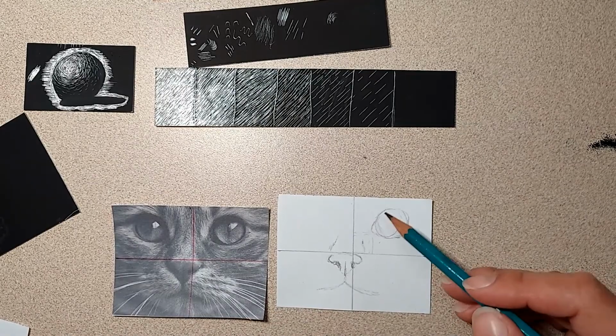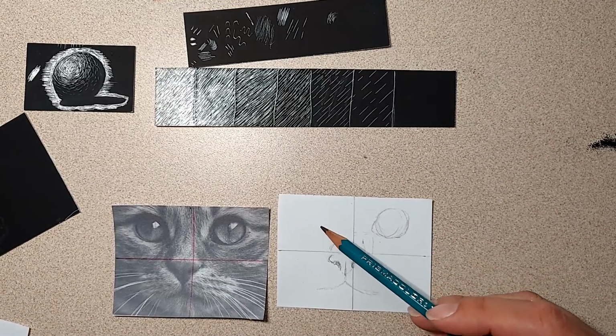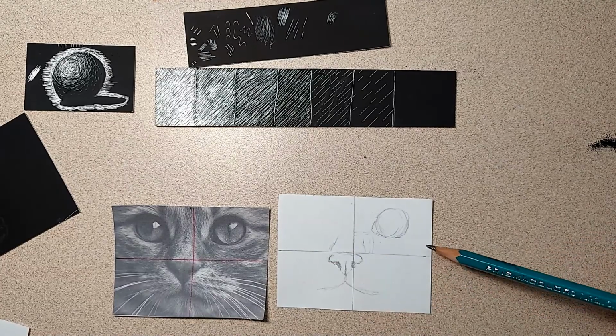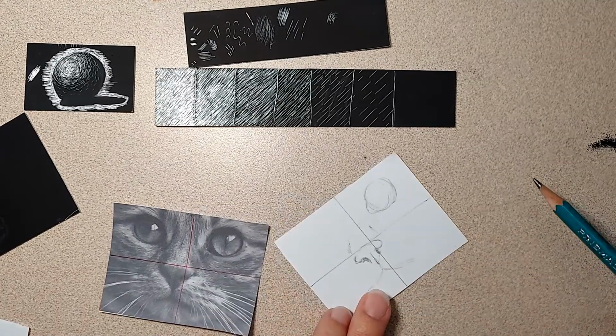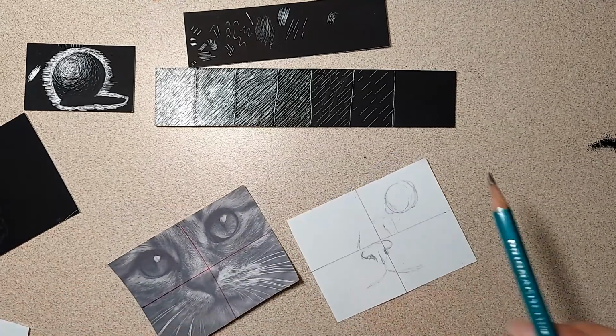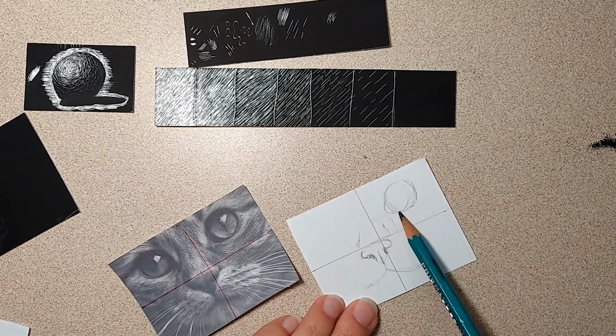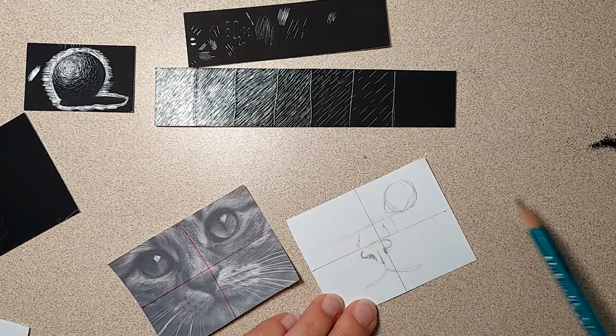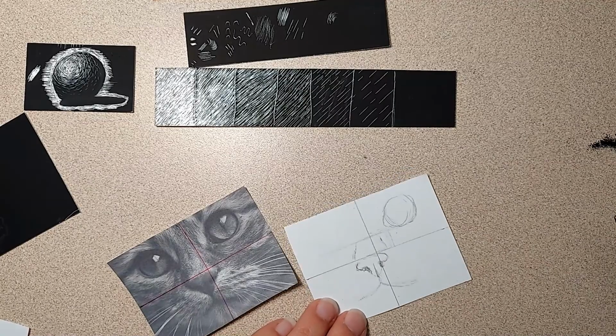Okay, now that I have that round shape there, I'm going to go to the other side and create that as well, so it's matching before I add any more detail here. And you can do this either just by sight, or you can create a little line there just to help yourself see how big.